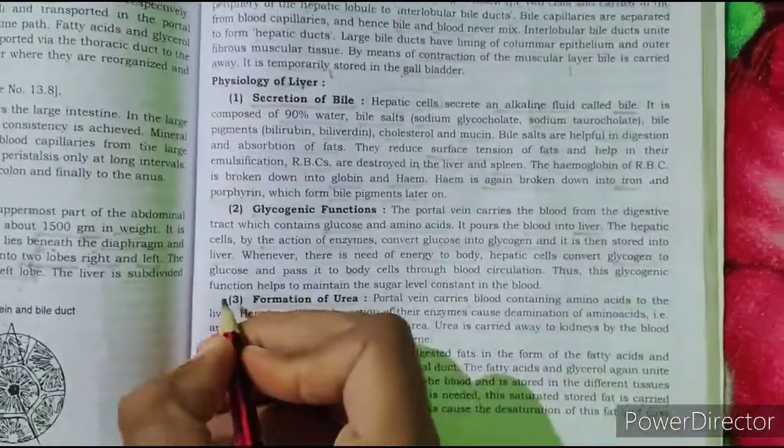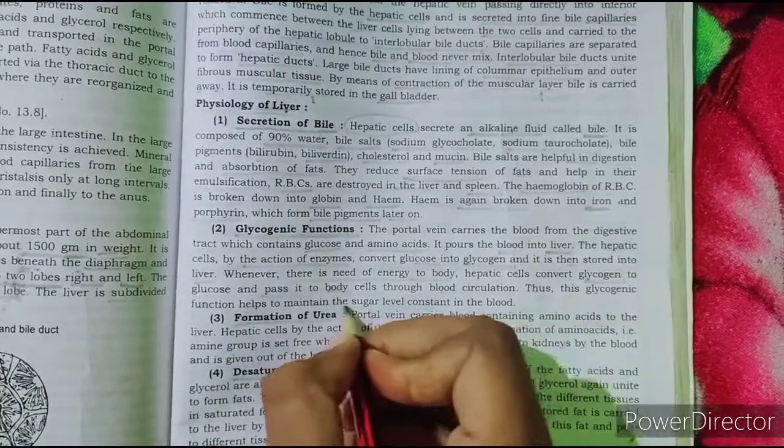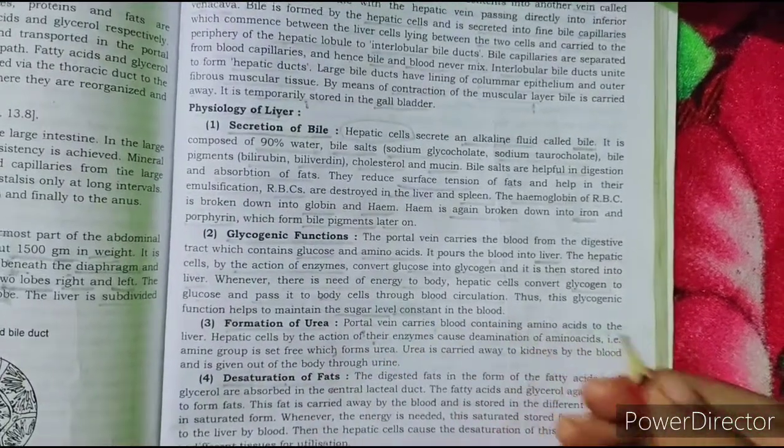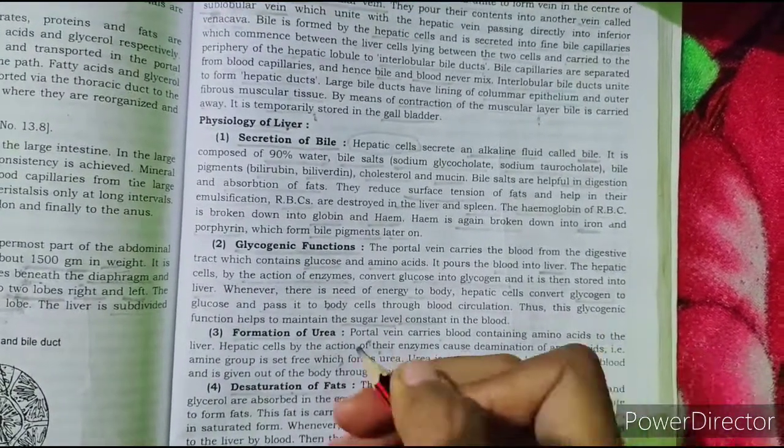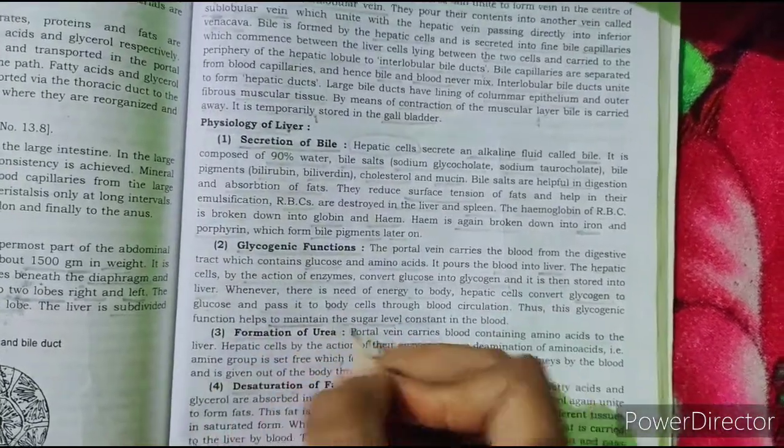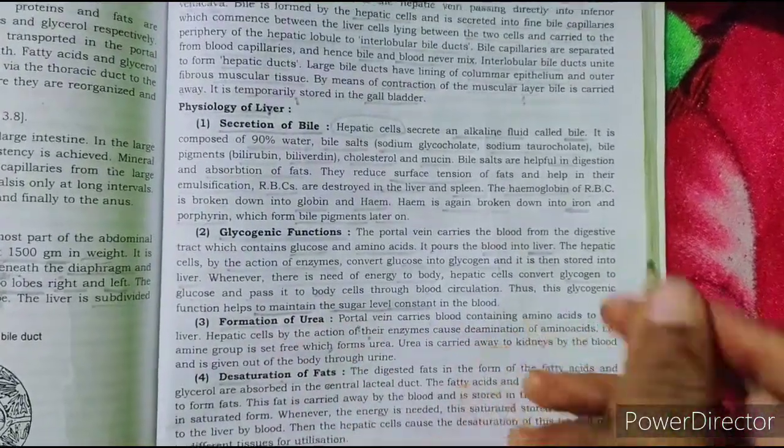Thus, these glycogenic functions help to maintain the sugar level constant in the blood.